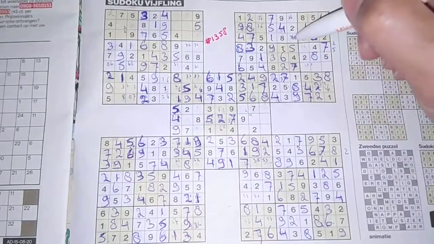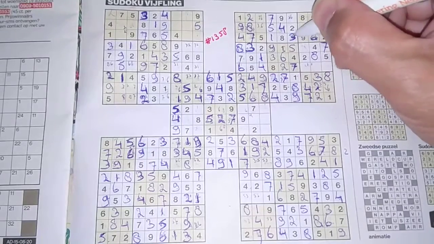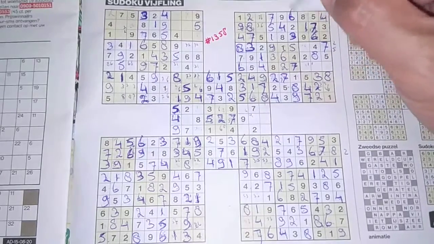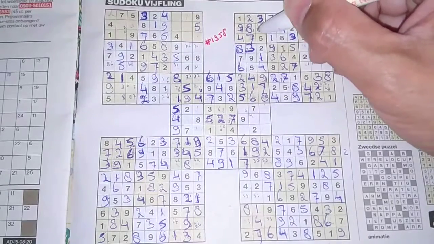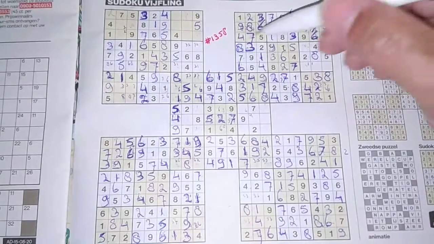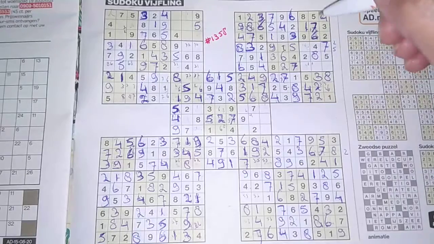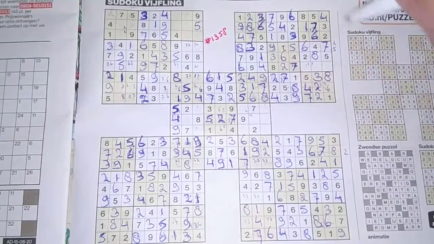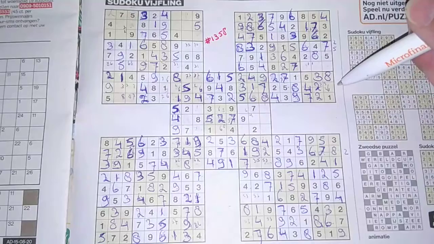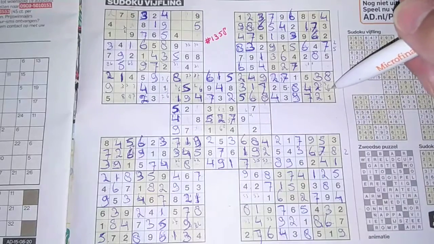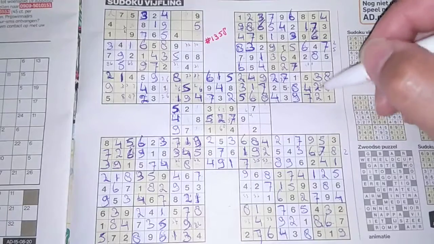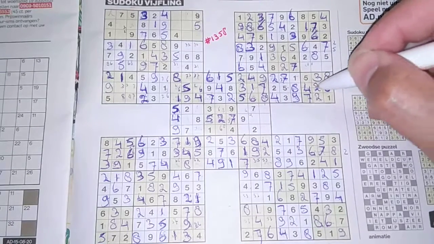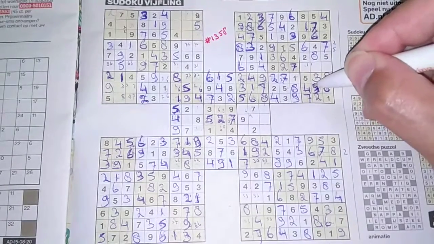Now I have a 6 here, so this cannot be a 6 anymore. This should be the 3, and this should be the 6. 1 box left in this row for the number 6. No, 2 boxes left. The 9 and the 6. We have a 6 now, so no 6 there. 6 should be here. This should be the 9.